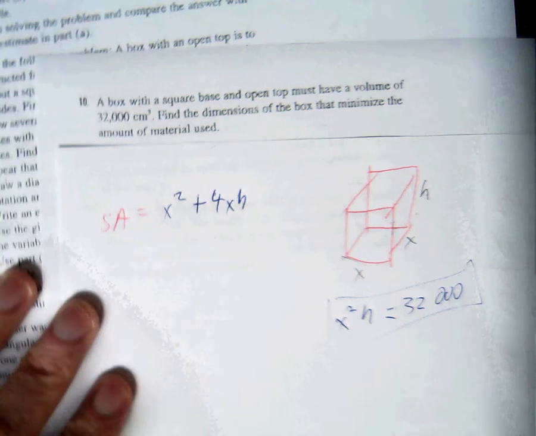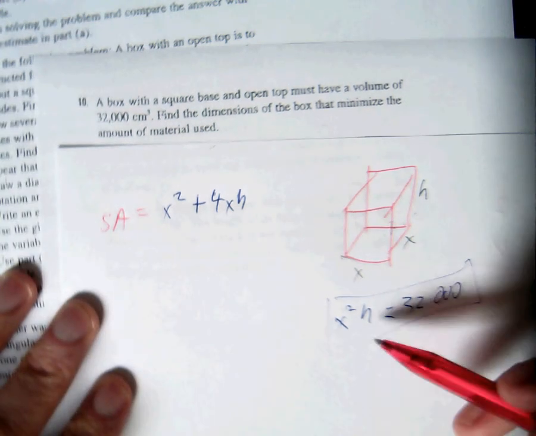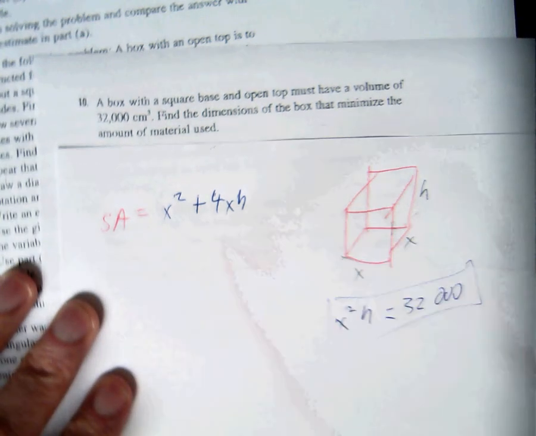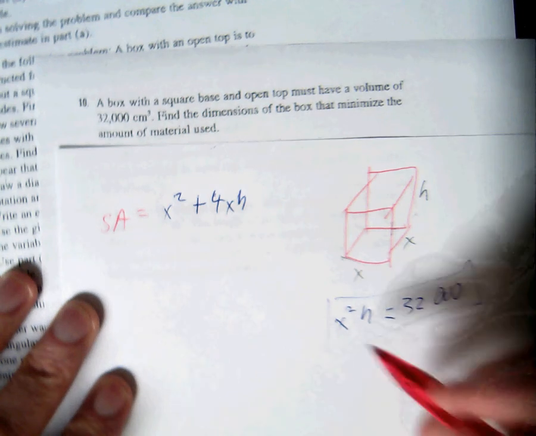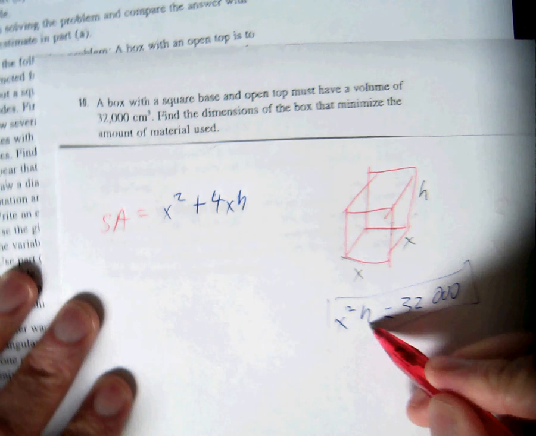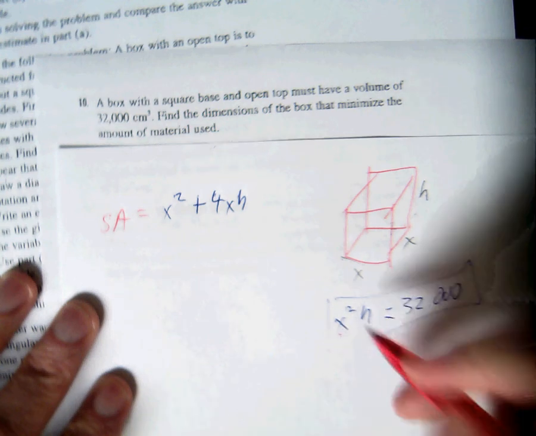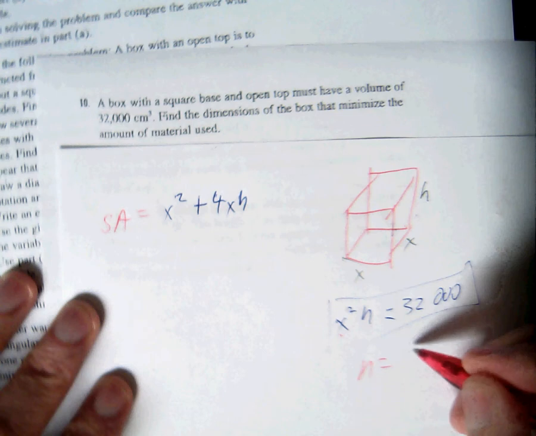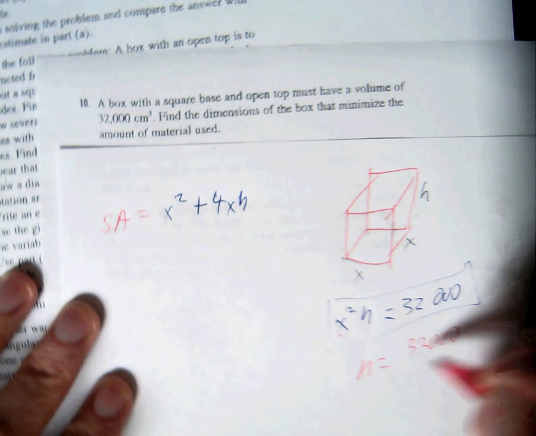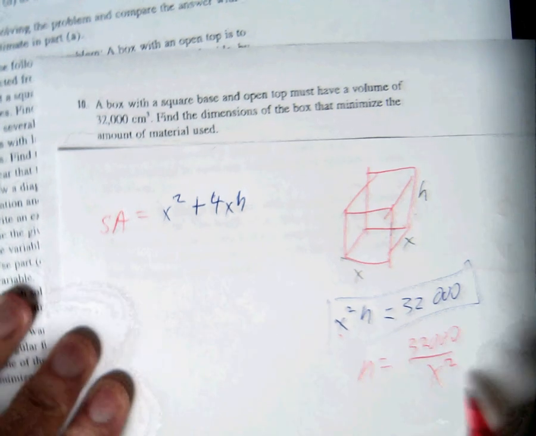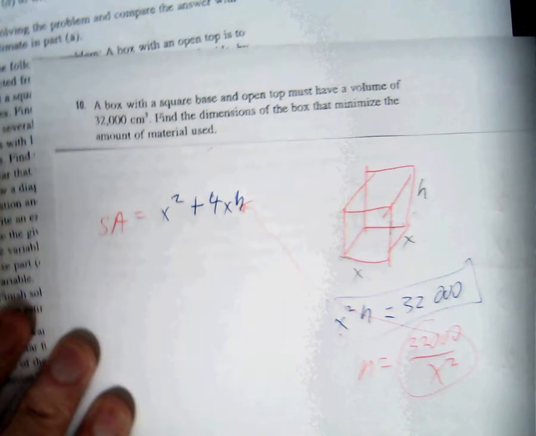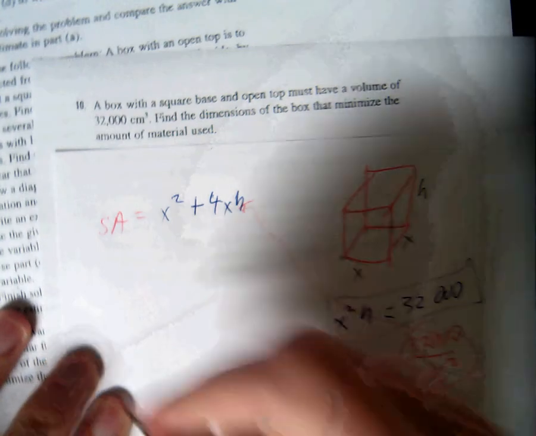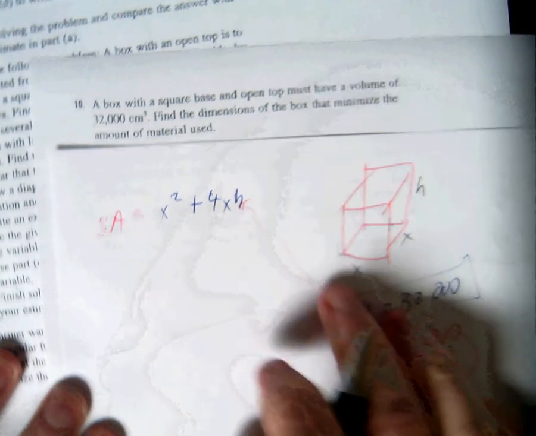As far as solving goes, it's easier to get h by itself as opposed to getting x by itself. So solving for h, h is equal to 32,000 all over x squared, and now I can plug this in here. So now I get my new function, and here I don't need the words anymore.